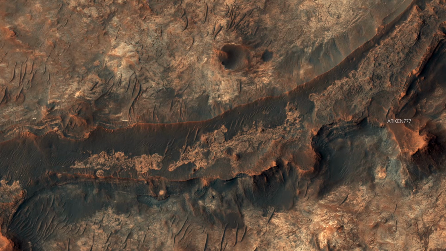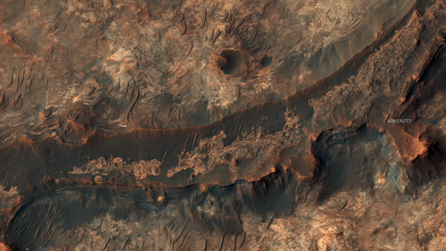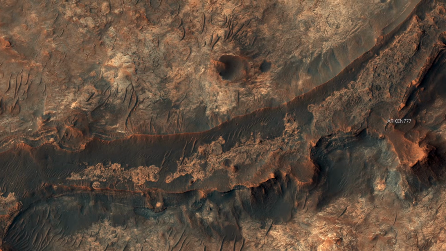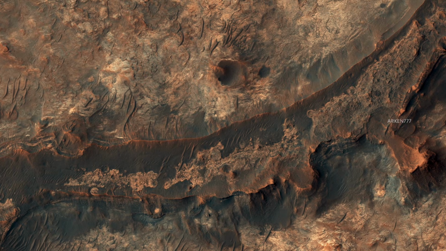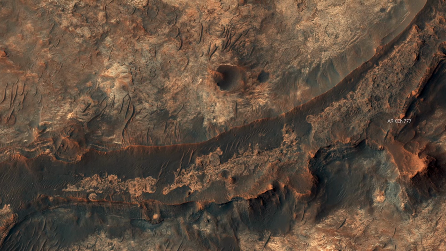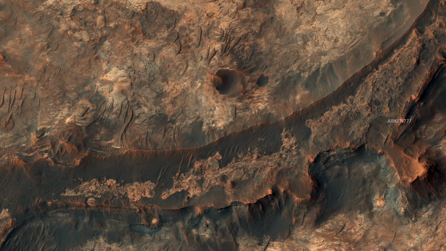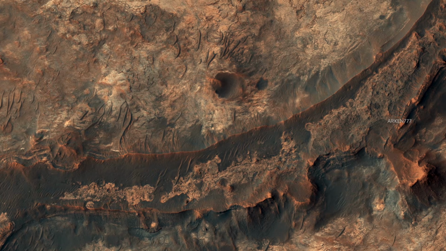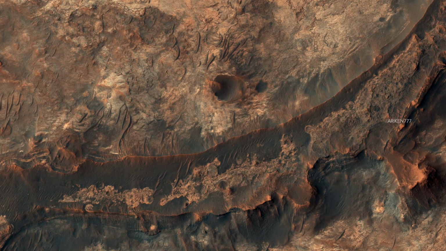It is raised above its surroundings now because these softer surroundings have been eroded away, whereas the rocky riverbed resists that. Scientists call these ridges inverted channels, and many of them are visible in this area of Mars.